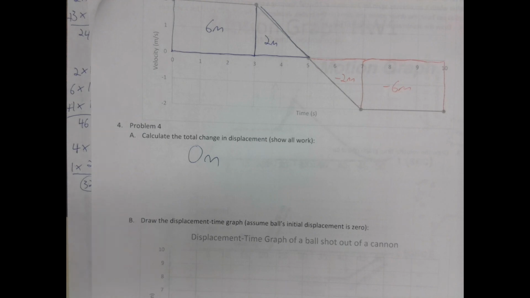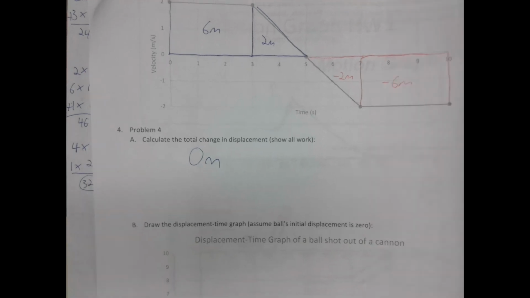Then it asks you to draw the displacement graph from it. So this is a ball shot out of a cannon. So assume that the initial cannonball is at rest at 0.